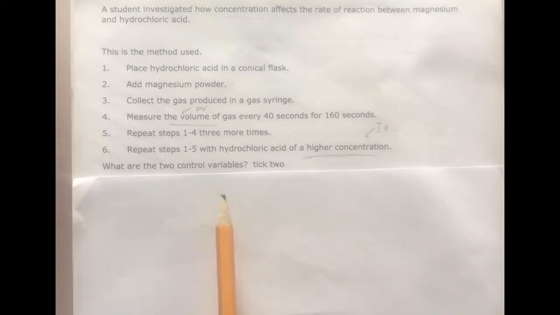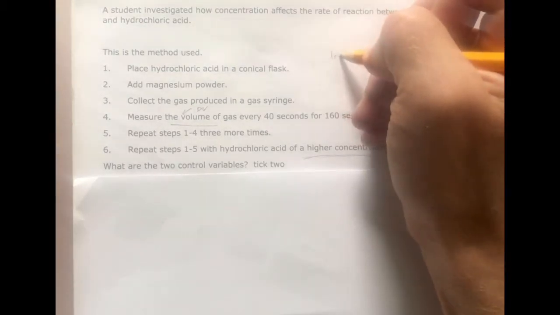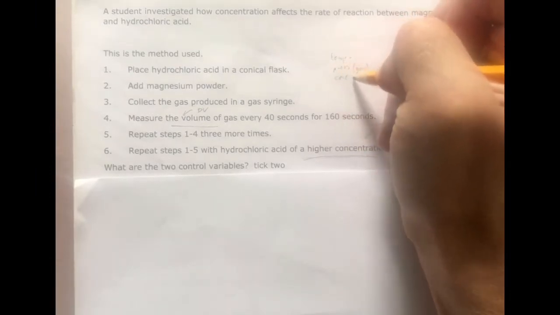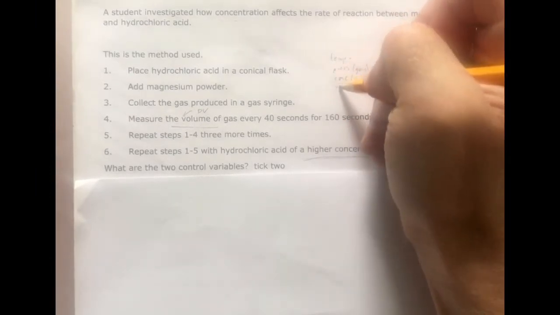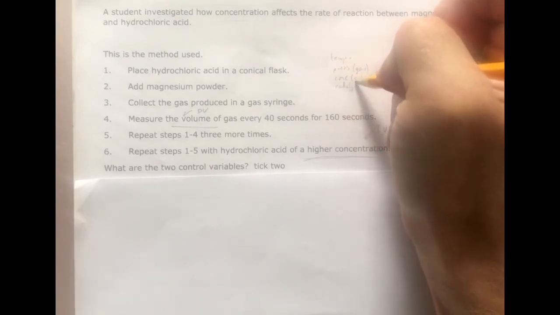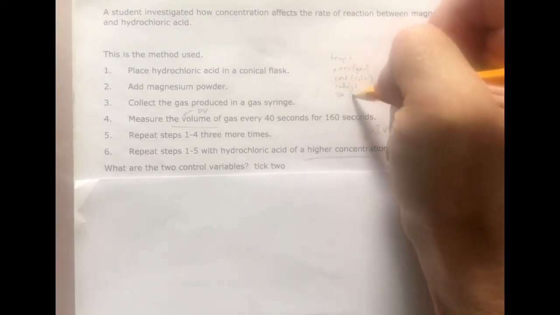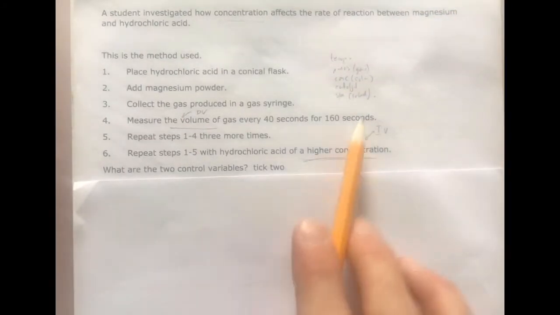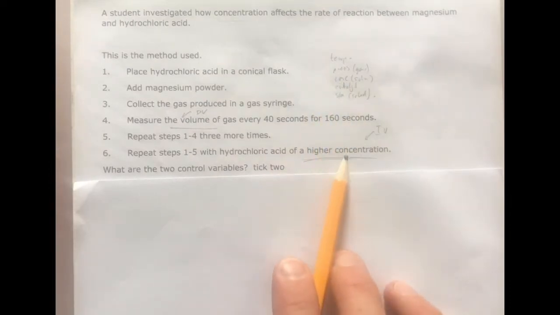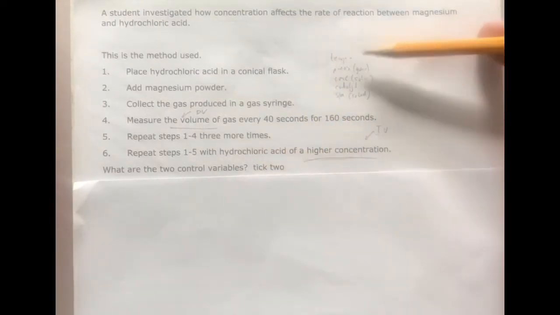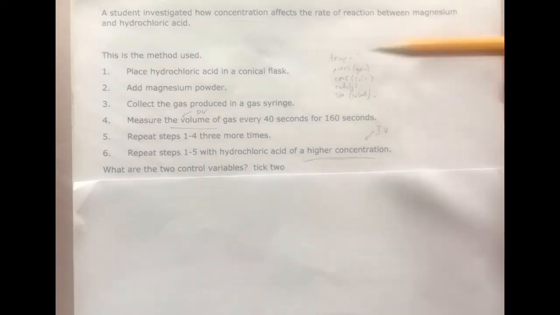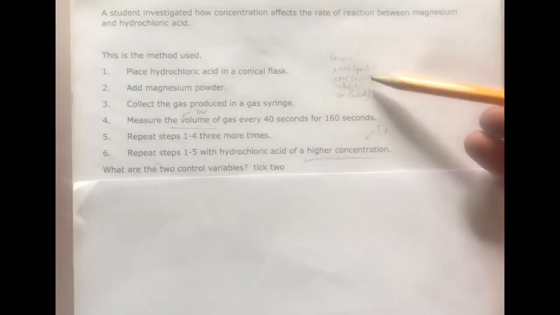So you should be aware that things that affect reaction rate are temperature, pressure of a gas, concentration of a solution, addition of a catalyst, and surface area of a solid. So in this particular case, the concentration is the thing that we're changing, therefore all the others need to stay the same. So we need a constant temperature. If there were gases involved in the reaction, we'd need a constant pressure, but obviously we have a powder and a solution. Obviously concentration is the thing we're changing.